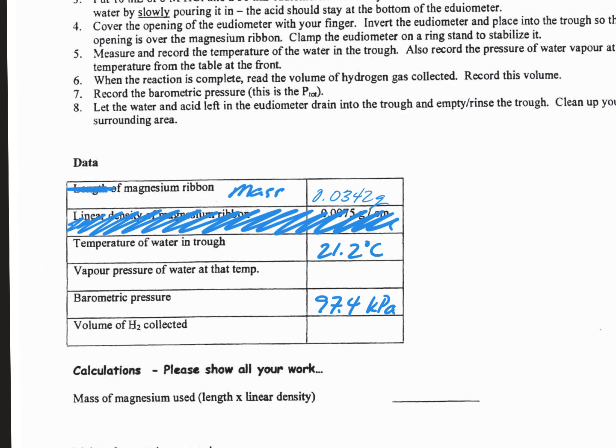We will come back to the vapor pressure of the water at that temperature in a little bit. The volume of the hydrogen that was collected was 36.5 milliliters. That's the data that we need.